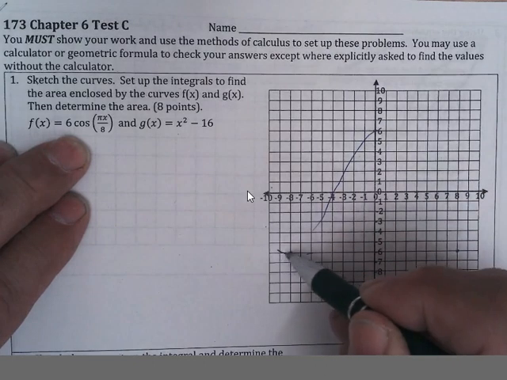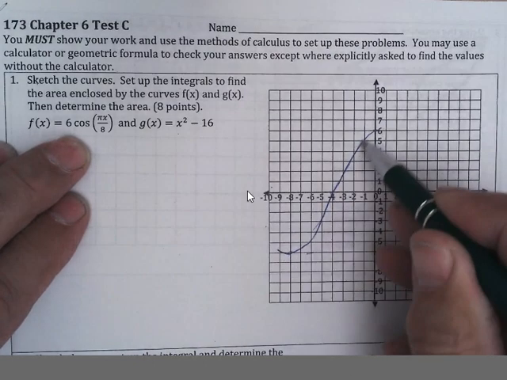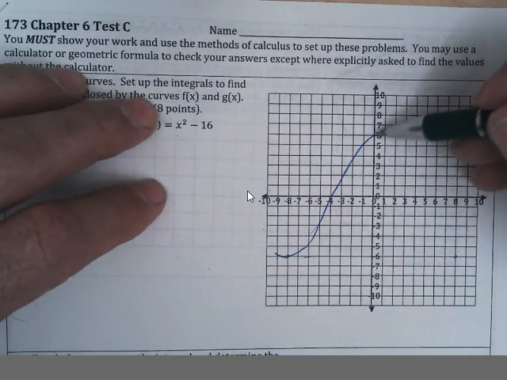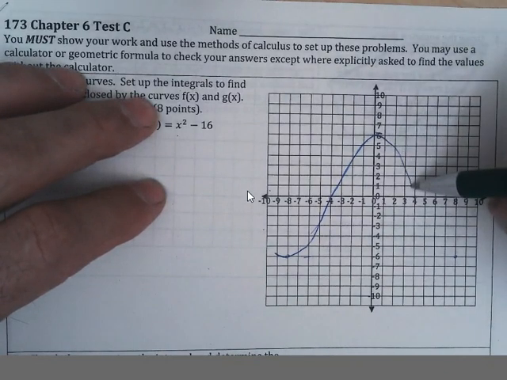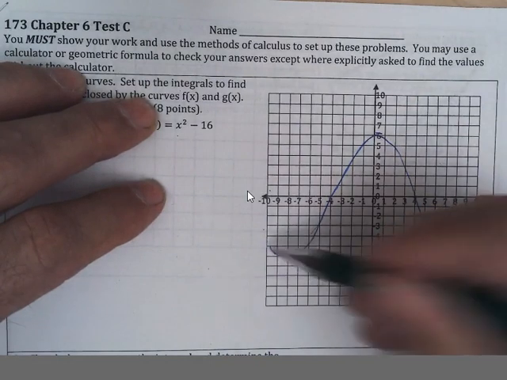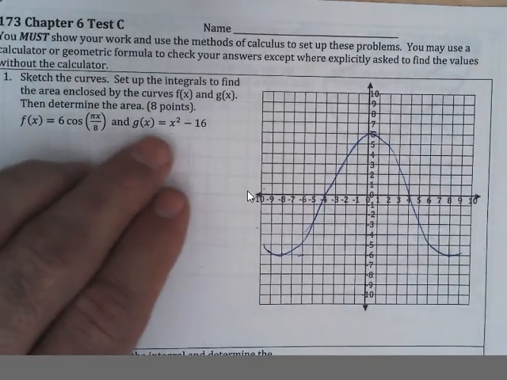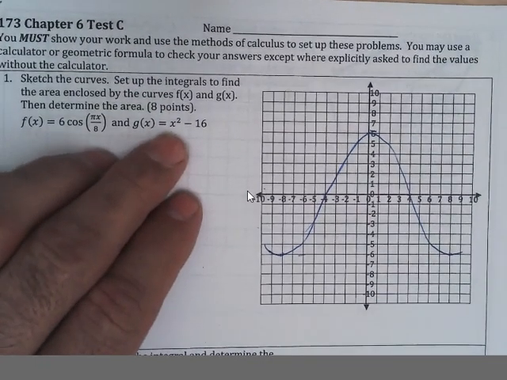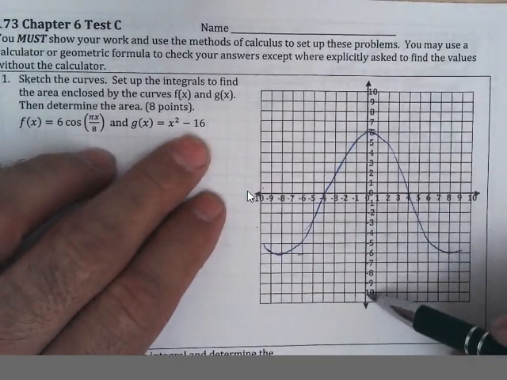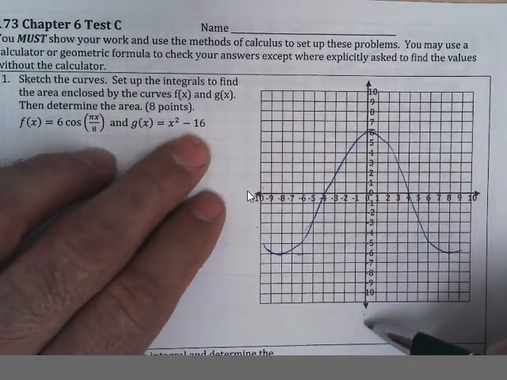And again, I expected you just to type this in your calculator to get this cosine function, but I assume that you kind of know what a cosine function looks like. So there's the cosine, and this is a right side up parabola moved down 16. So there's 10, 11, 12, 13, 14, 15, 16.